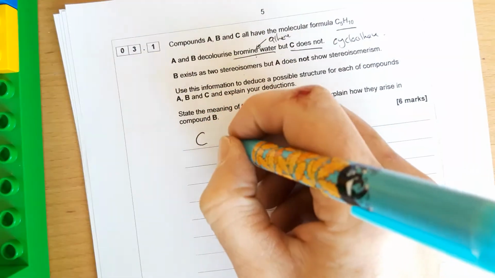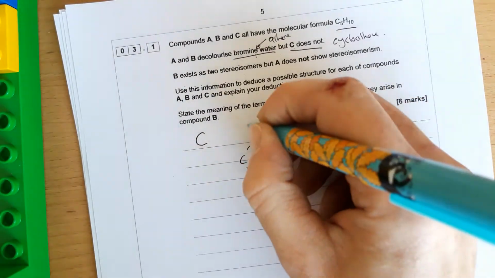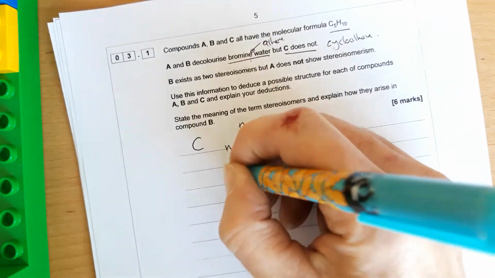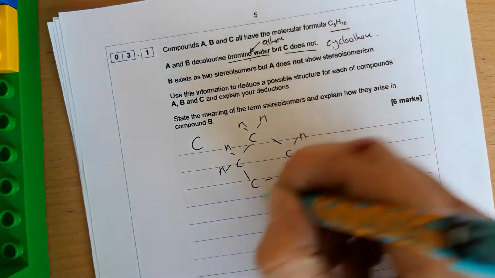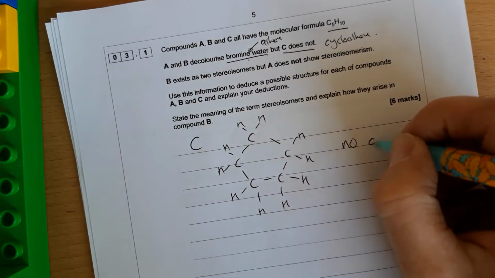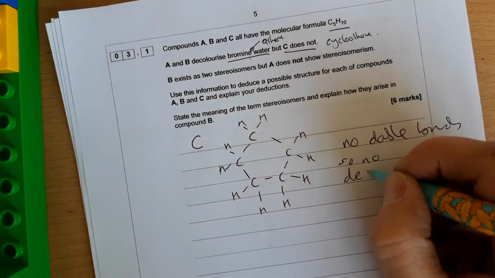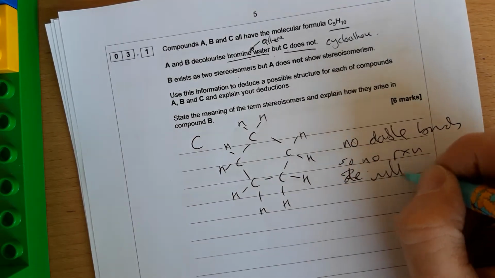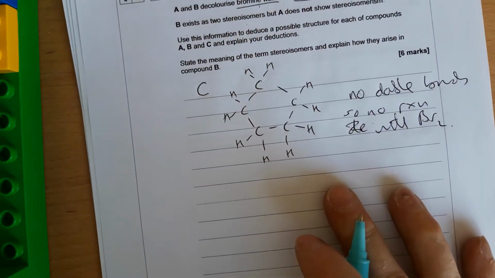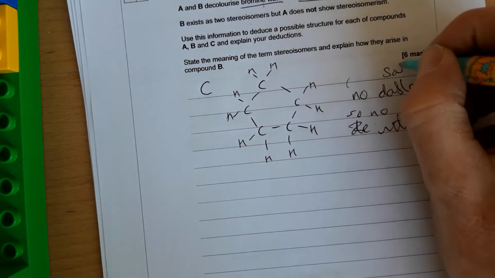Alright then, so C is a ring: 1, 2, 3, 4, 5. Because it doesn't decolorize bromine water, no double bonds. So no reaction with Br2. Is that enough of a deduction, do I think? No double bonds. You could say, probably a better way than saying no double bonds, that it's saturated.